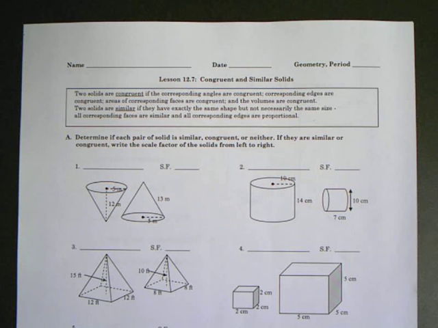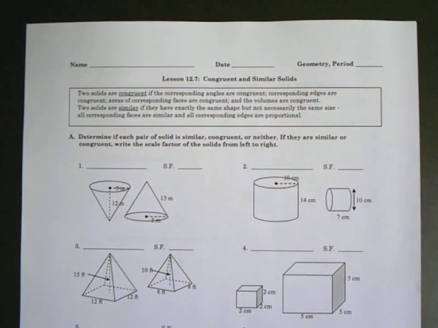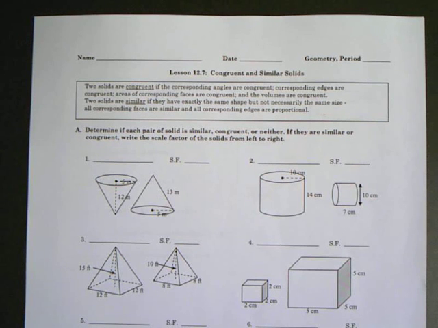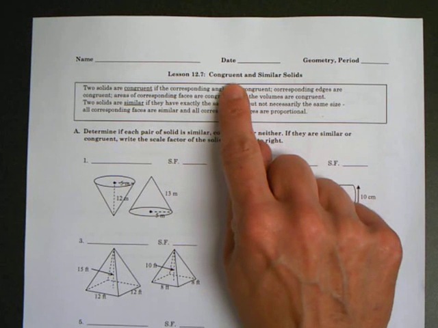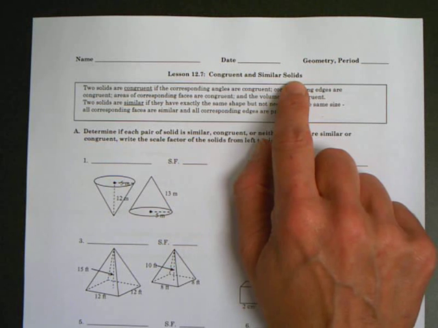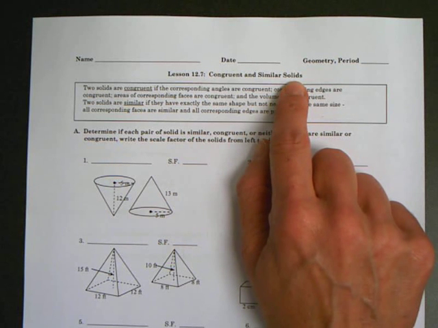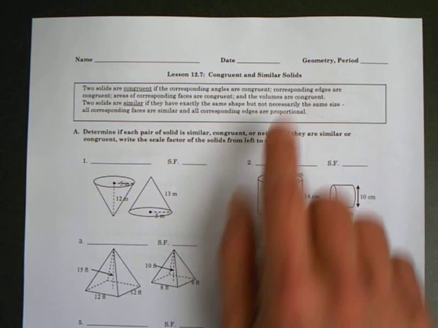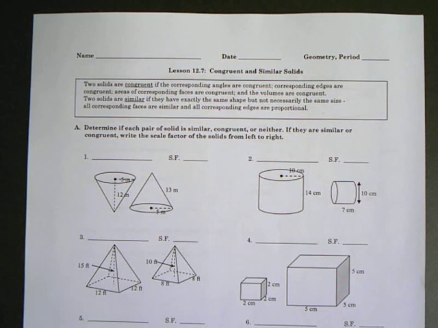Alright guys, this last section of chapter 12 is over congruent and similar solids. So what we're doing is comparing the different shapes, looking at surface area and volume to see if they are in fact congruent or if they are similar. Now remember, congruent means same size, same shape. Similar means same shape, different size. So in accordance with that, your ratio of your corresponding parts has to be the same throughout.